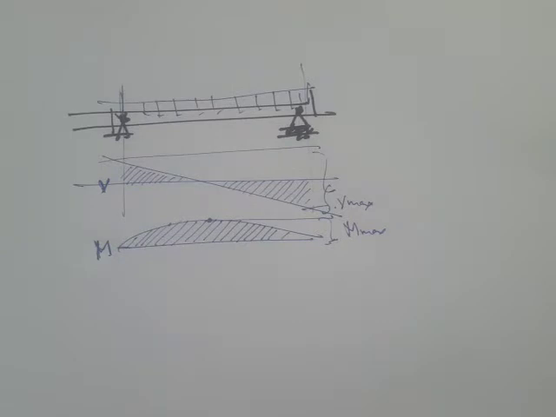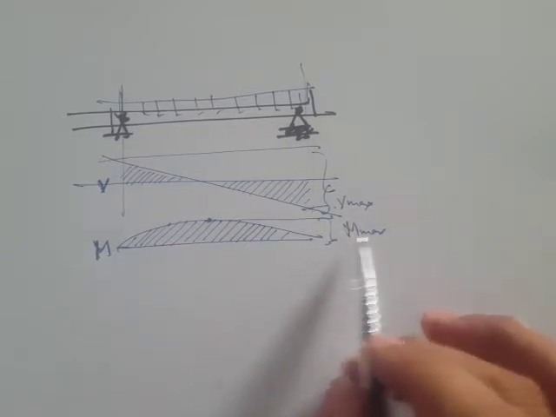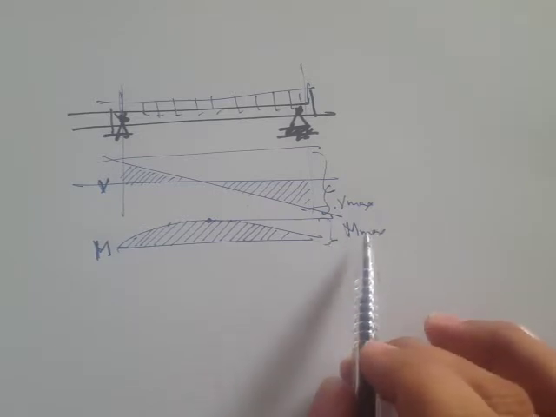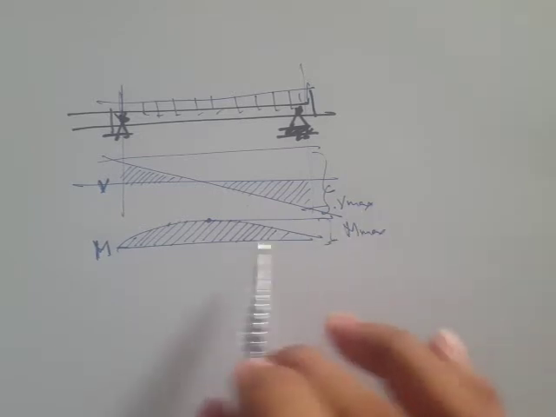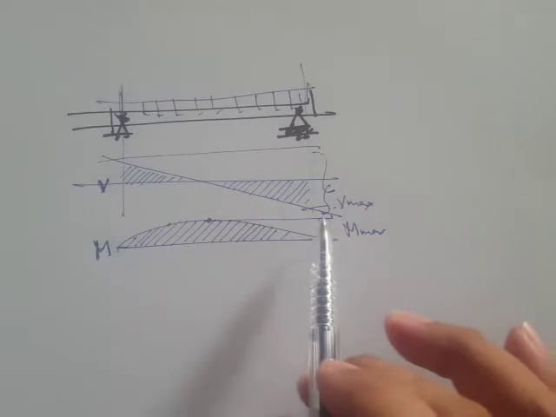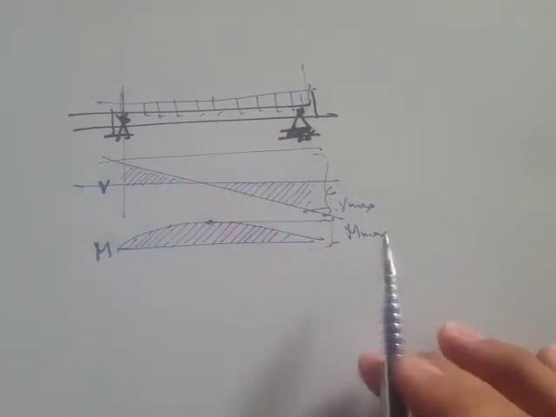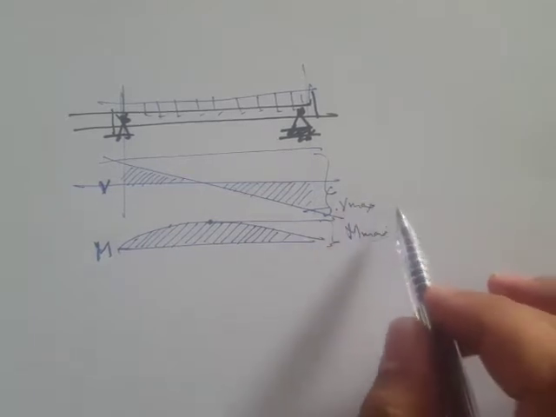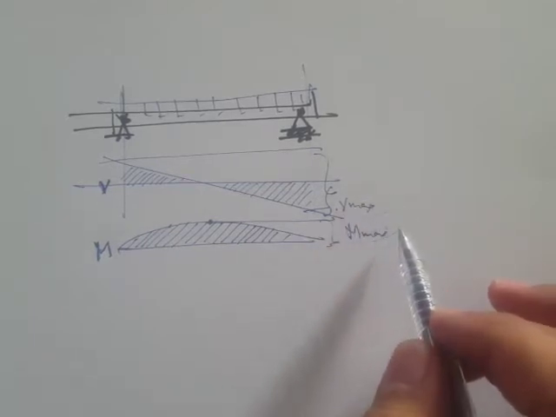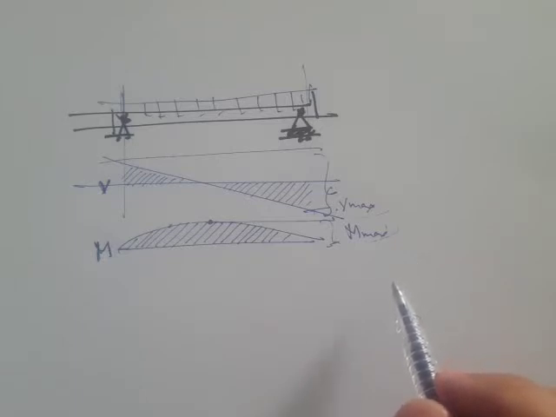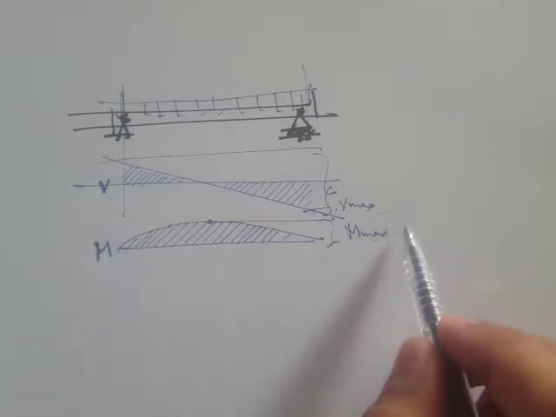But for now, let's just consider this M max value. The point here is whenever there are loadings, there's going to be some M max, and these values are the ones that we use in the load transfers.